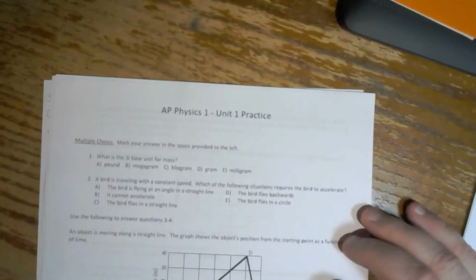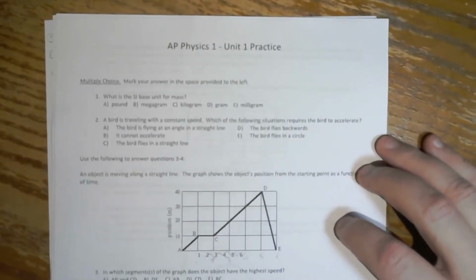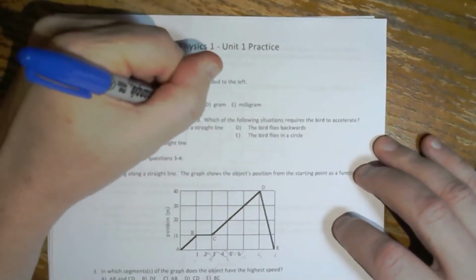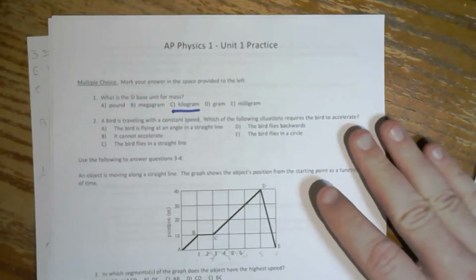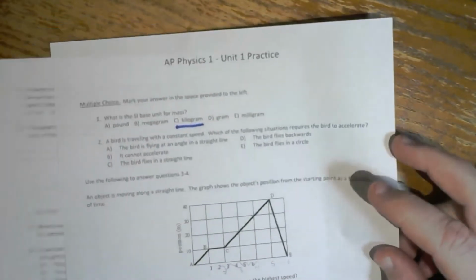All right, so for this first question, it asks, what is the SI base unit for mass? Well, this is just kind of a piece of knowledge information. Number one is going to be C. The kilogram is the base unit.